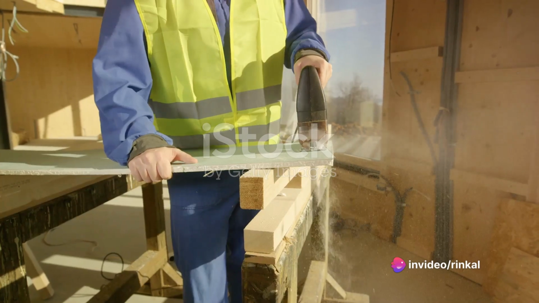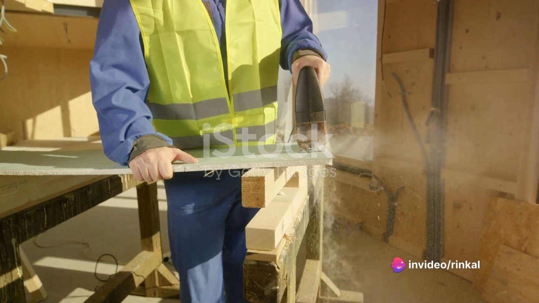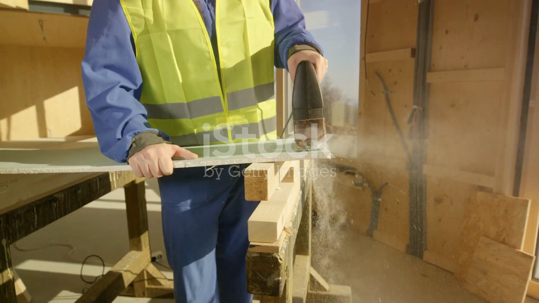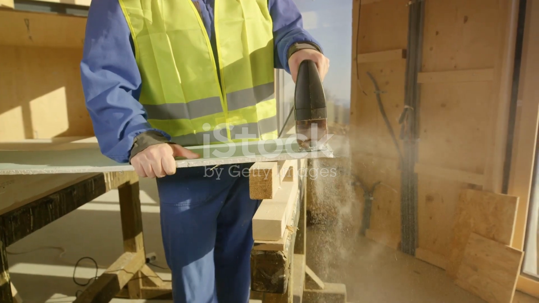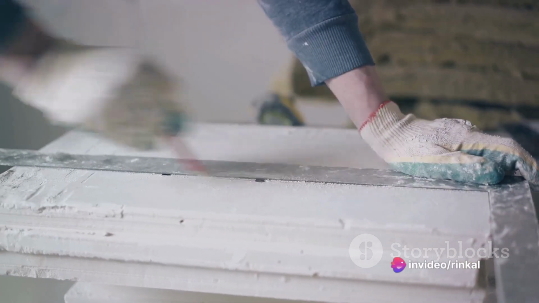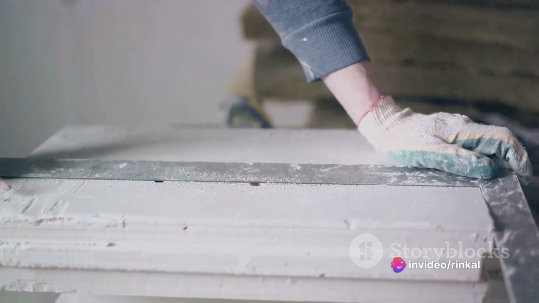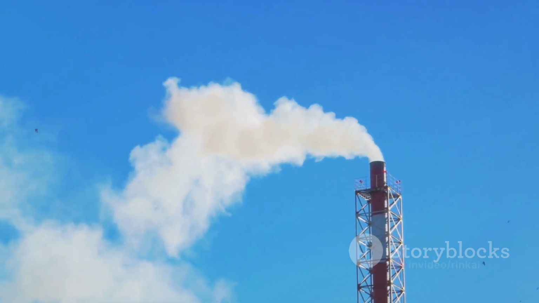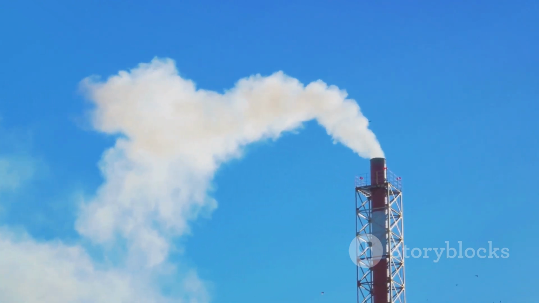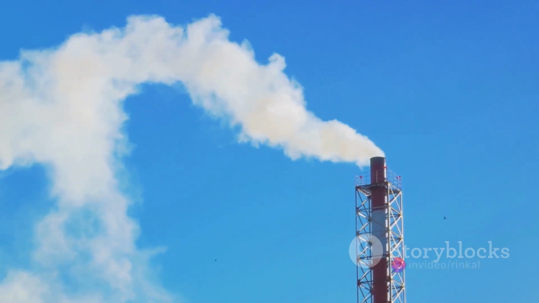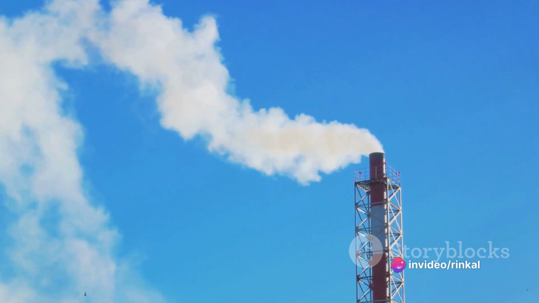Following absorption, the third step involves oxidation. Here, the calcium sulfite is oxidized to form calcium sulfate, also known as gypsum. This gypsum is then collected and can be used in the construction industry, turning a harmful waste product into a valuable resource. The fourth and final step in the process is the removal of the desulfurized flue gas. This gas, now significantly lower in sulfur dioxide content, is safely released into the atmosphere.